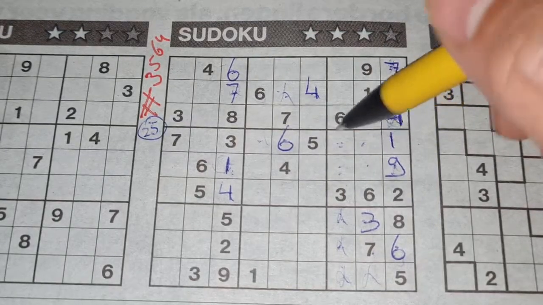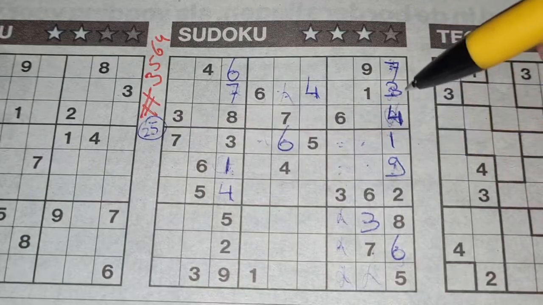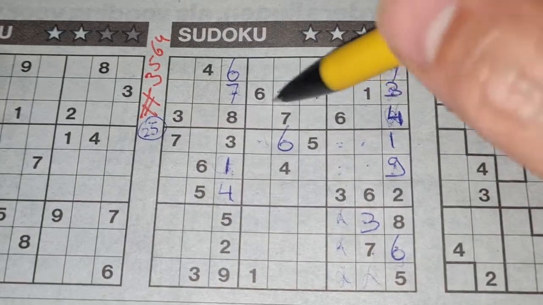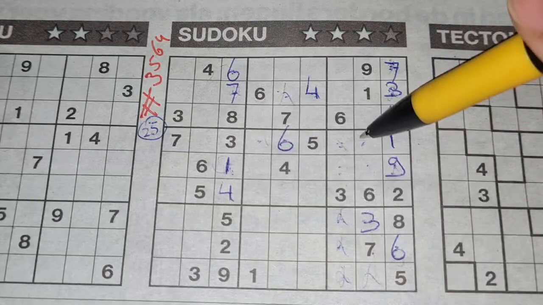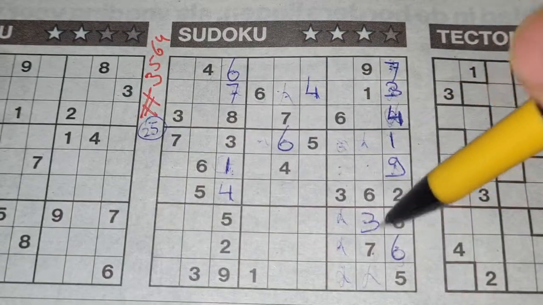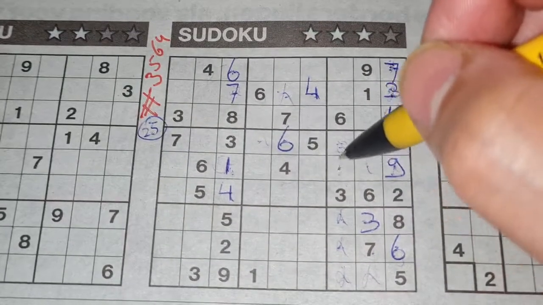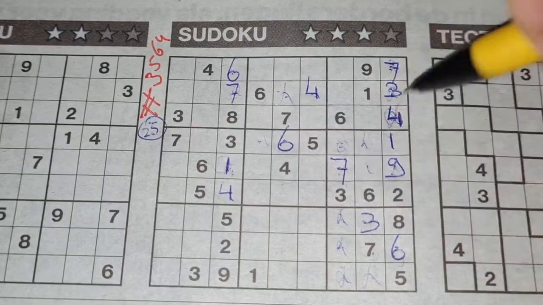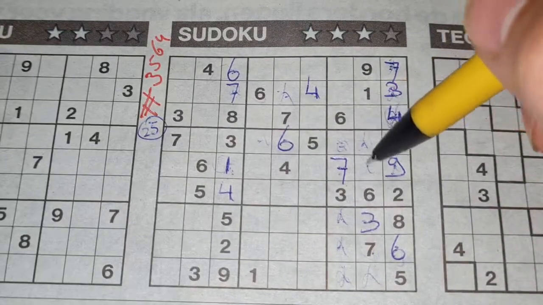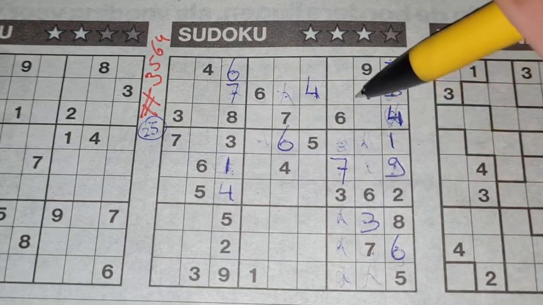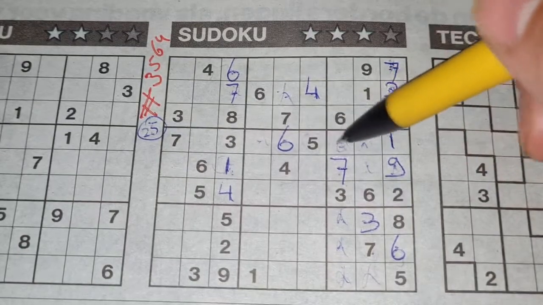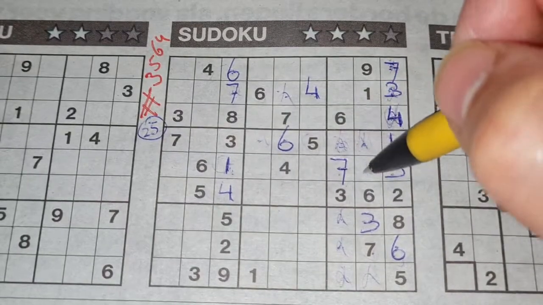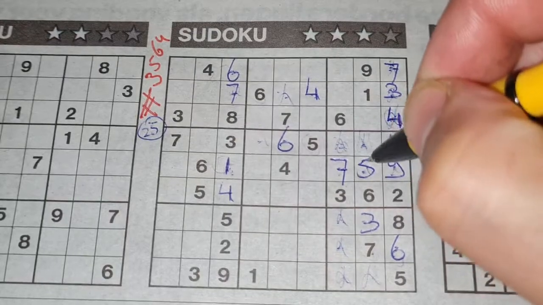1, 2, 3, 4. 4 missing numbers in this big square. One of the missing numbers is a 7. We see there 7, 7 in these two boxes. Here 7 in those two boxes. So one box left for the 7 should be there. 3 missing numbers now in this big square. One of the missing numbers is 5. We see here 5, 5 in these two boxes. So one box left for the 5 should be there.